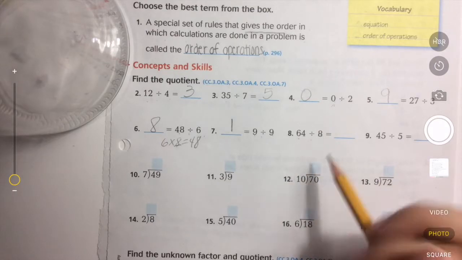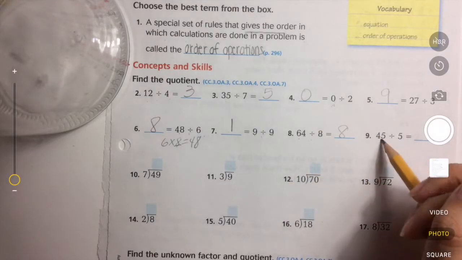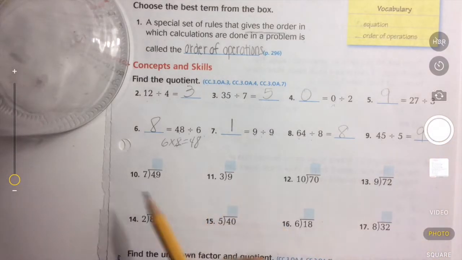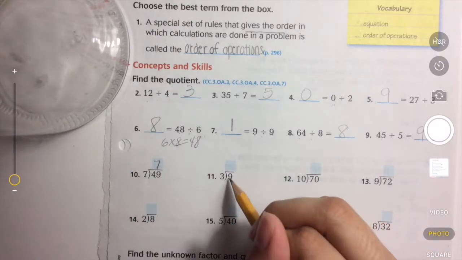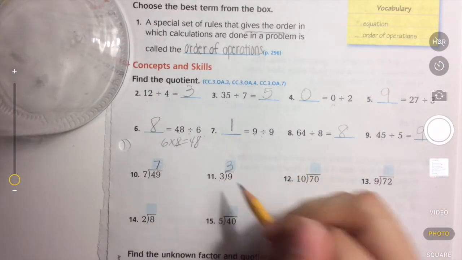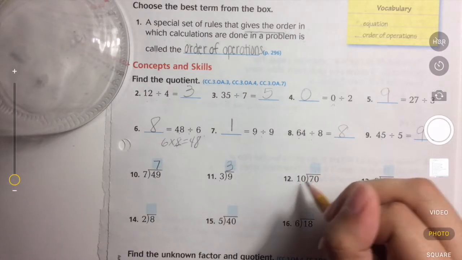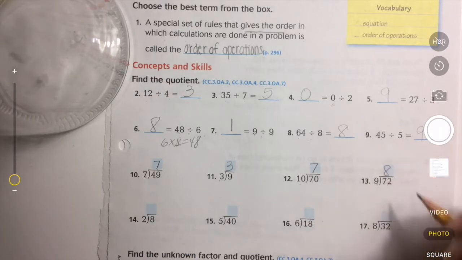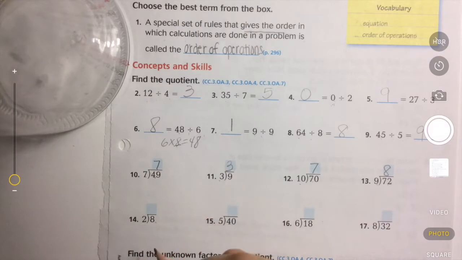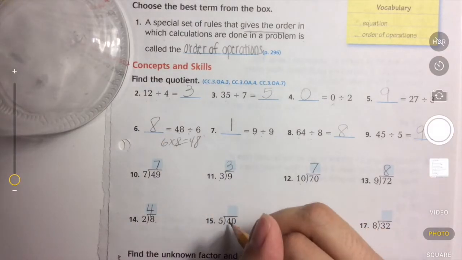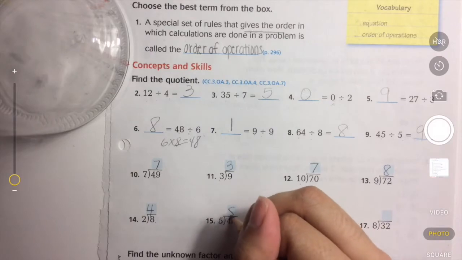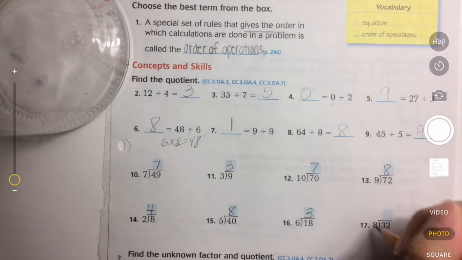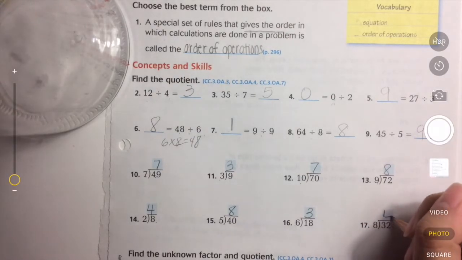64 divided by 8 equals 8. 45 divided by 5 equals 9. 49 divided by 7 equals 7. 9 divided by 3 equals 3. 70 divided by 10 equals 7. 72 divided by 9 equals 8. 8 divided by 2 equals 4. 40 divided by 5 equals 8. 18 divided by 6 equals 3. 32 divided by 8 equals 4.